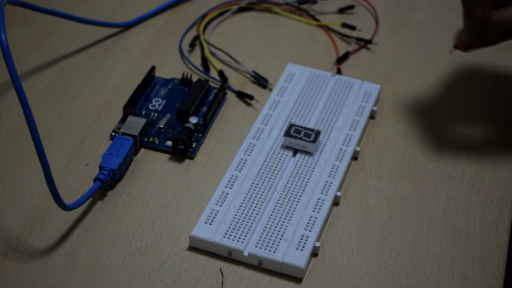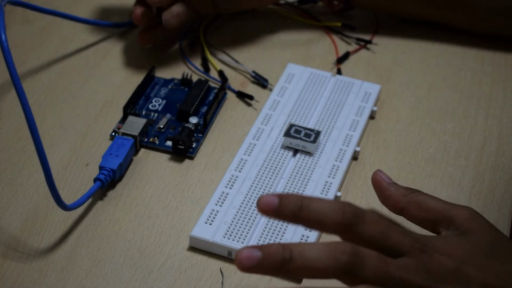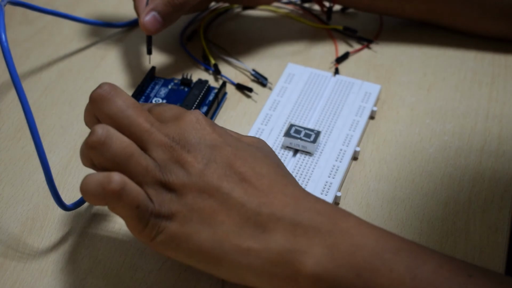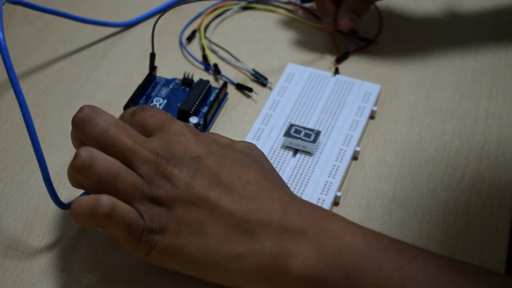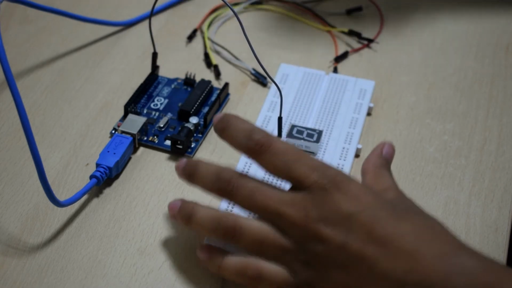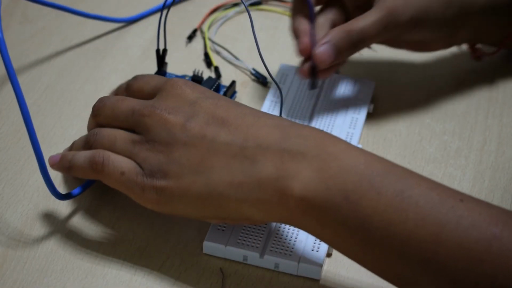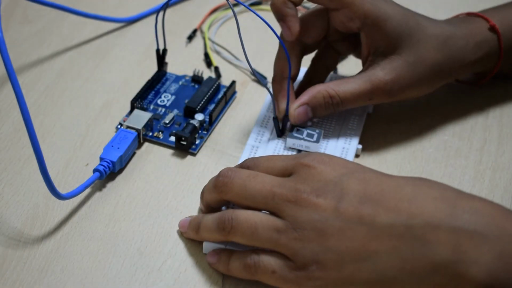These are the hardware components required for the setup. So let's begin the connection as shown in the truth table. So let's first connect the second pin on the Arduino to the A pin on the 7th segment. Third pin on the Arduino to the B pin on the 7th segment.